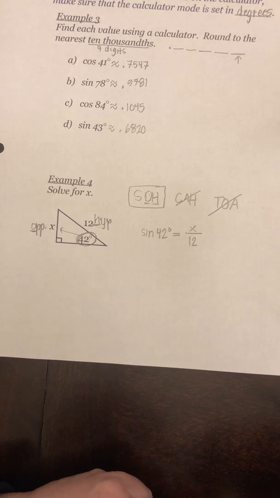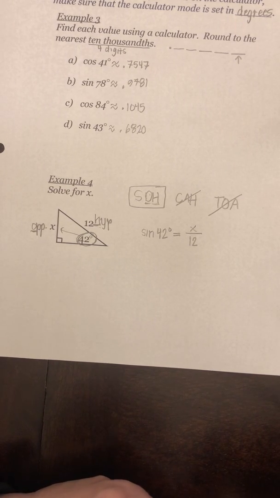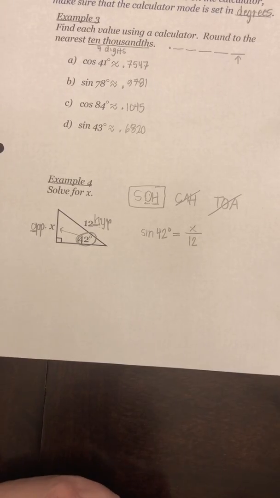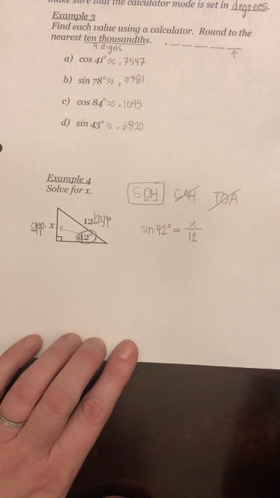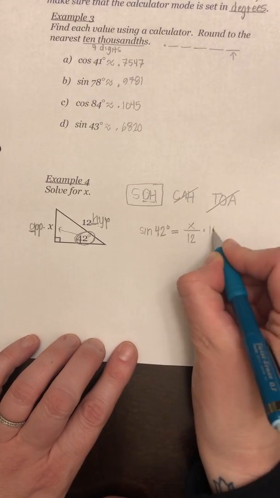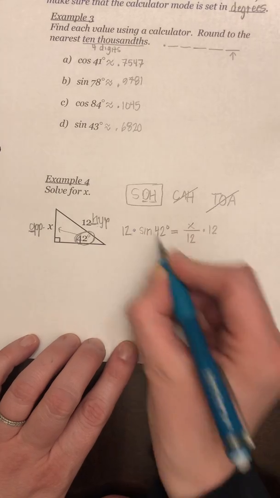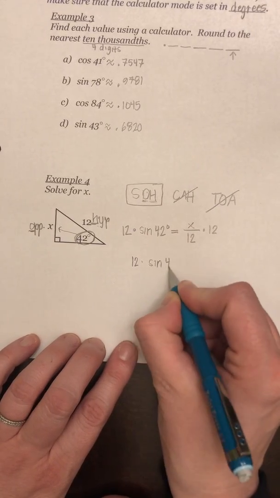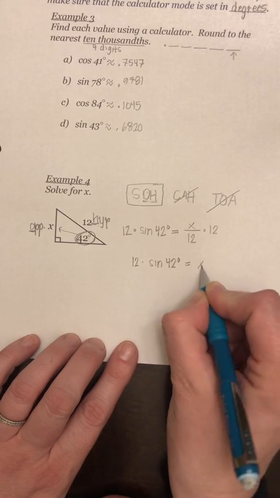Now I always tell students, you're not allowed to use the calculator until on your paper you get x by itself. So let's talk about what we would do. Right now there's division happening between the x and the 12. So I'm going to do the opposite, which is multiplication. I'm going to multiply both sides by 12. So I have 12 times the sine of 42 degrees equals x.